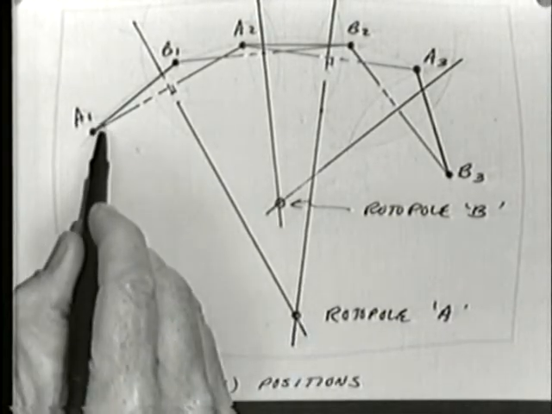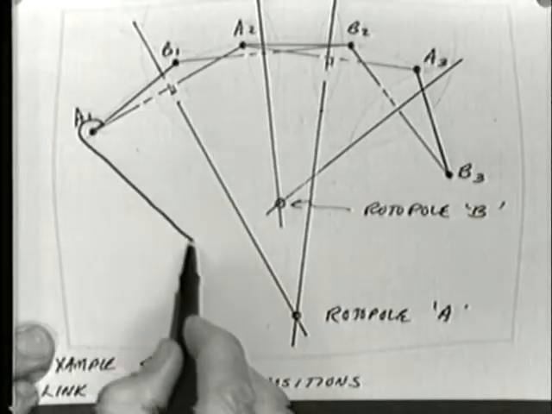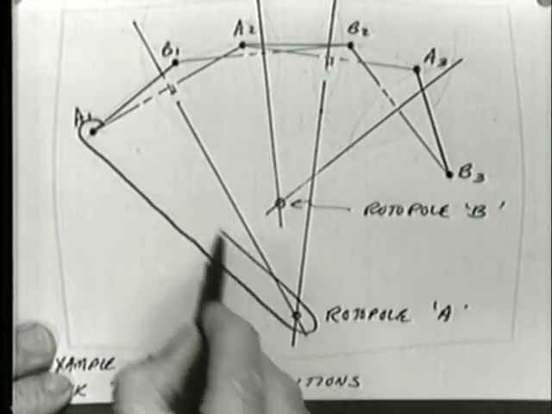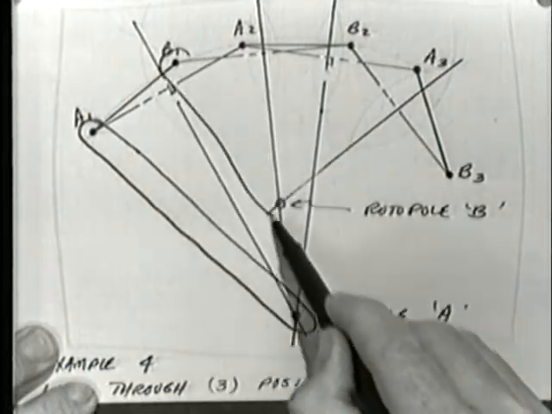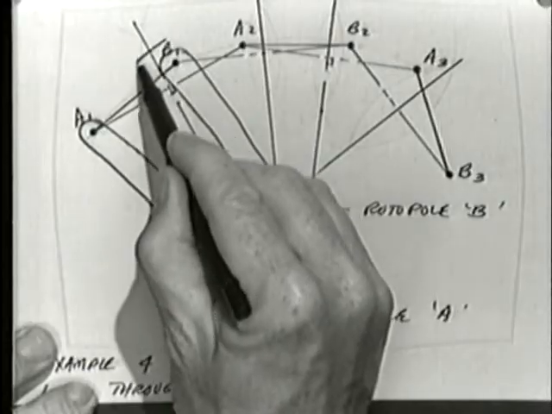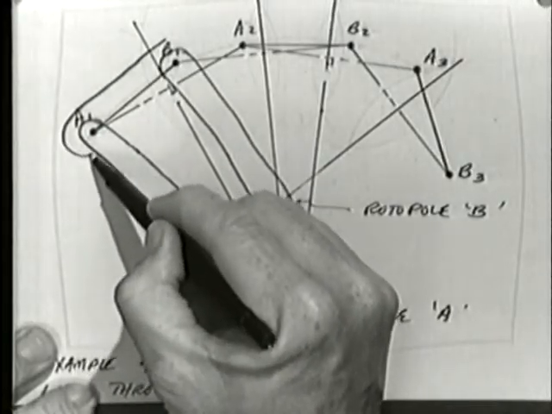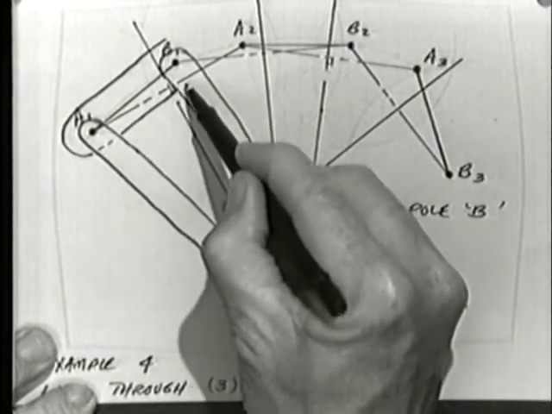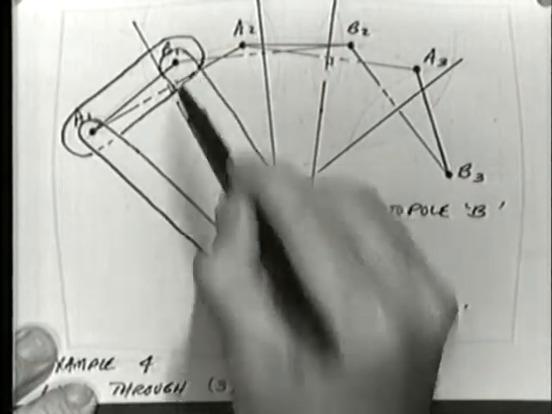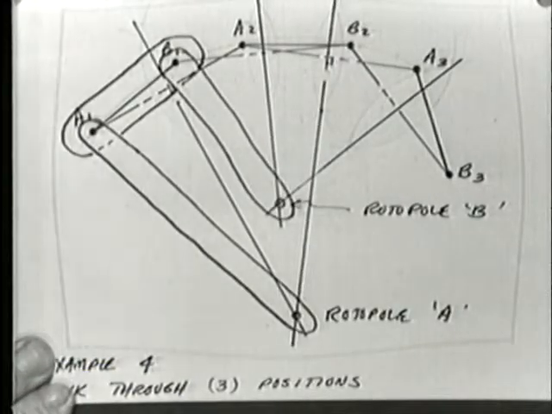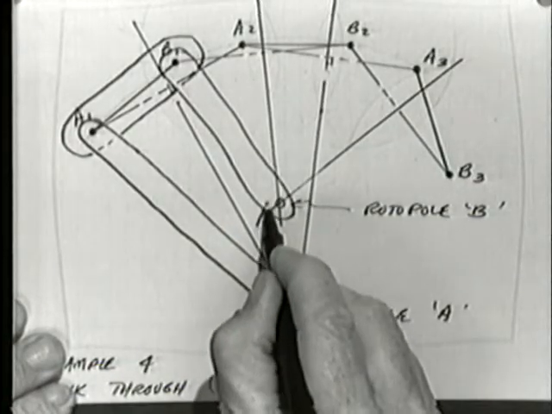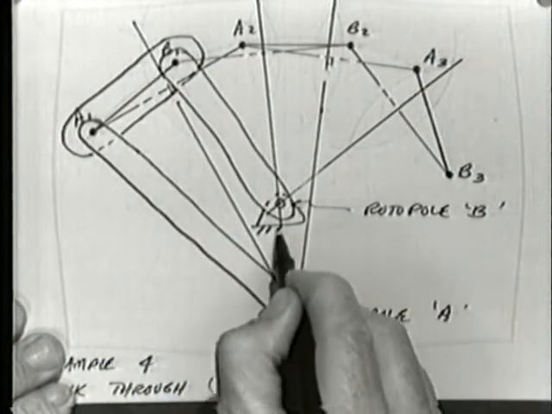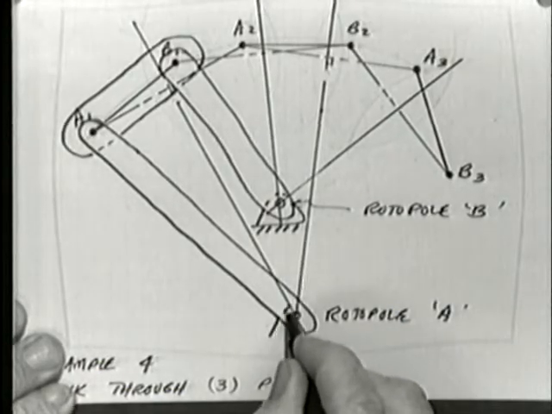Connect the rotopole of A with one of the A positions, like so. Connect the rotopole of B with one of the B positions. Put some meat on this link, A1, B1, so it looks a little more like a link instead of just a line. Of course, a line is sufficient to define a link in 2 dimensions. And we'll show these pivots attached down to ground in some fashion.